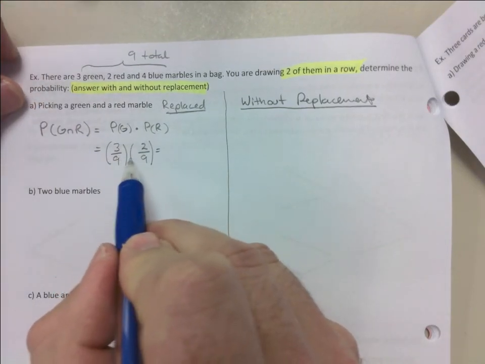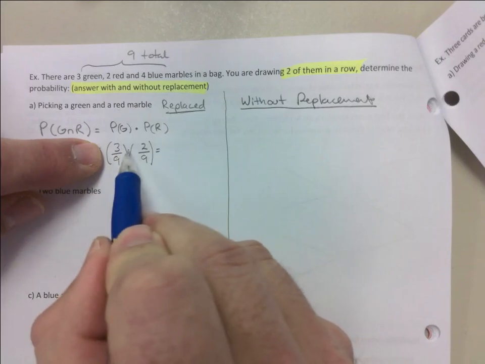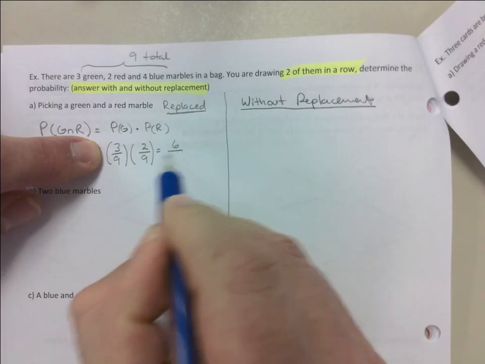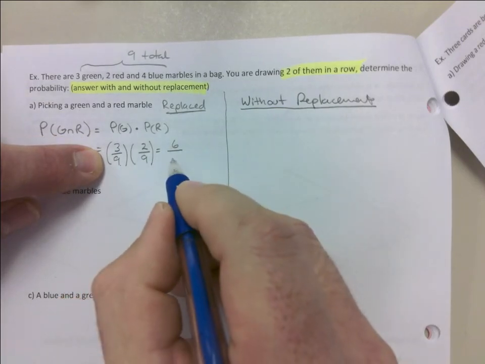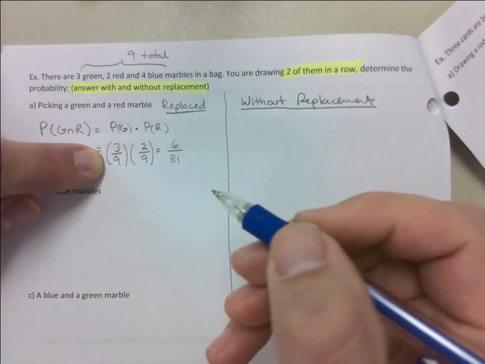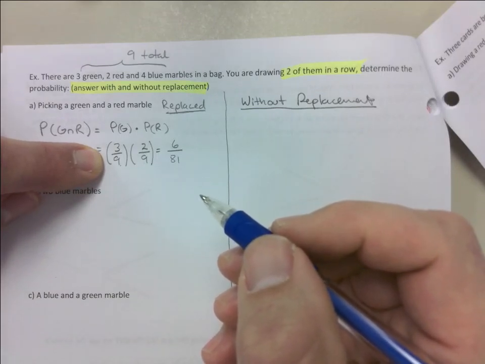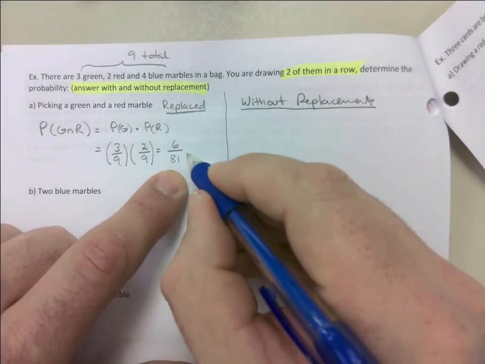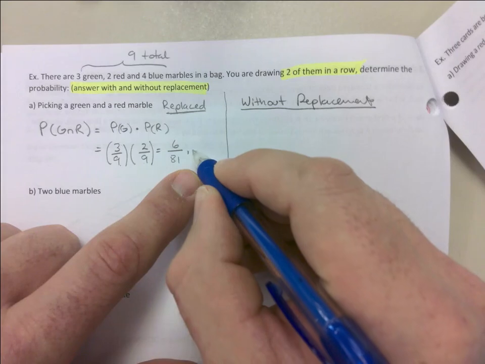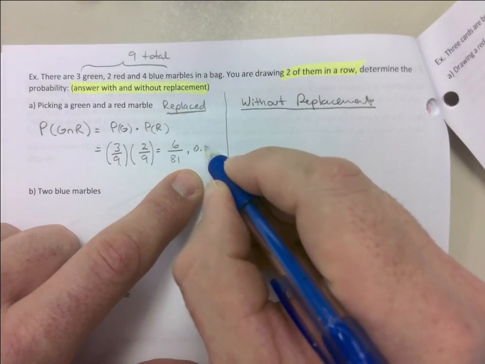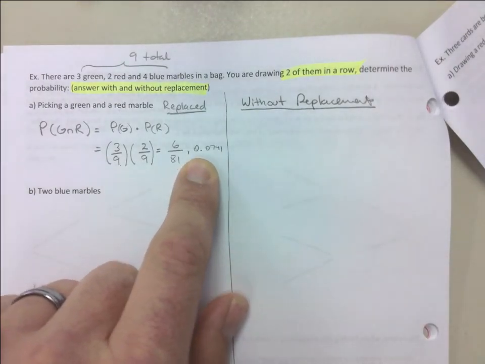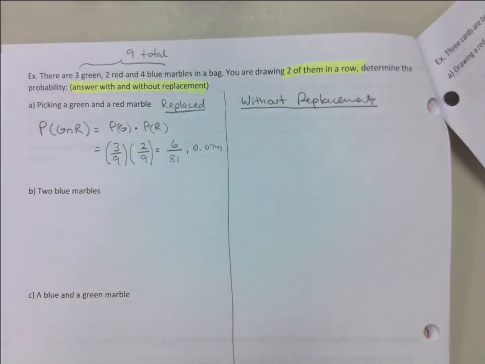What do you do when you multiply fractions again? You multiply numerators, you multiply denominators, right? So 3 times 2 is 6. 9 times 9 is 81. Let's just leave it like that for now. I will just give it as a decimal here, so you see 0.0741. That's the probability of getting a green and then a red one. One after the other.